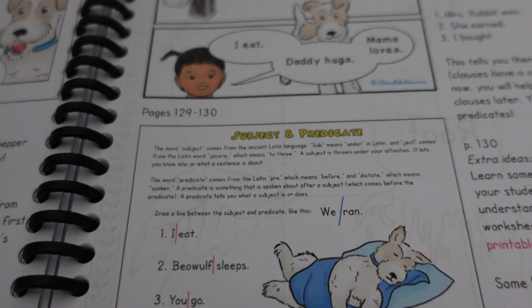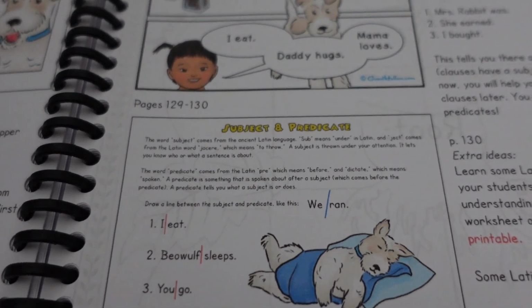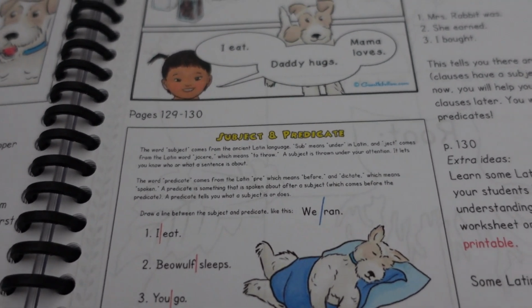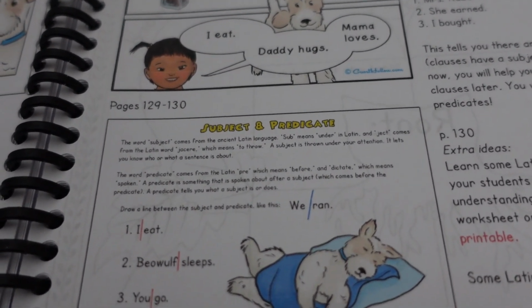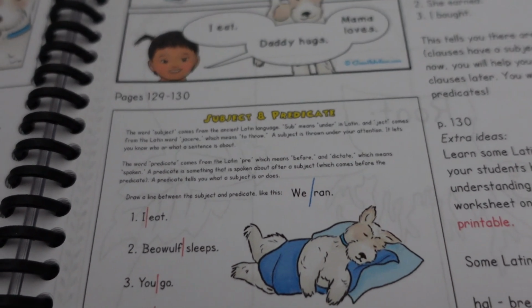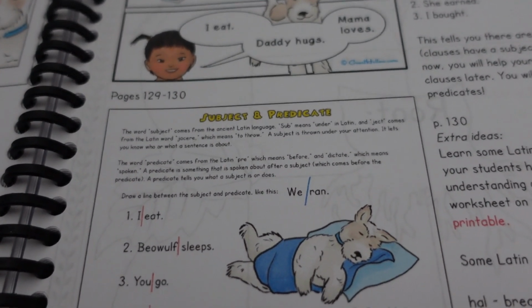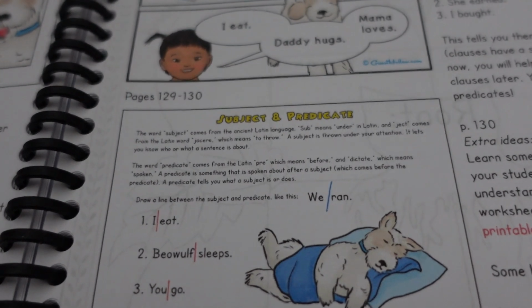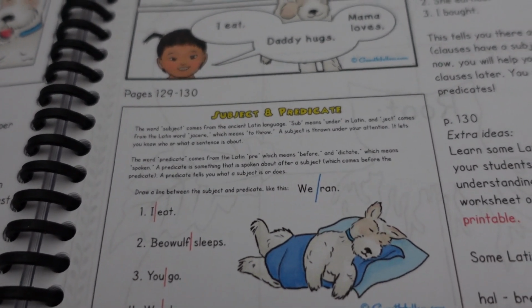Okay, so the word predicate comes from the Latin pre, which means before, and dictate, which means spoken. A predicate is something that is spoken about after a subject, which comes before the predicate. A predicate tells you what a subject is or does.